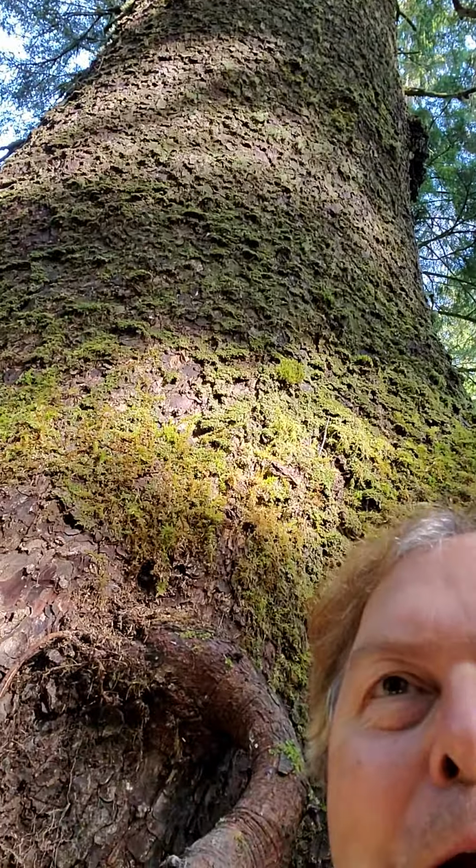This is one way to know what wildlife has been here recently. And I'm probably not going to go further up this trail right today. But it is beautiful.